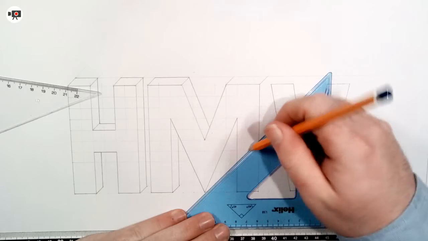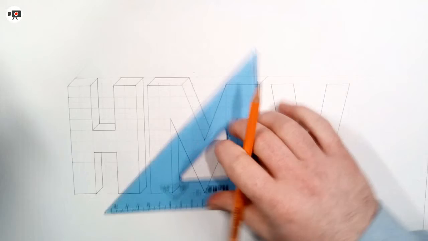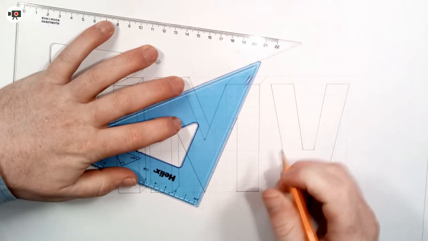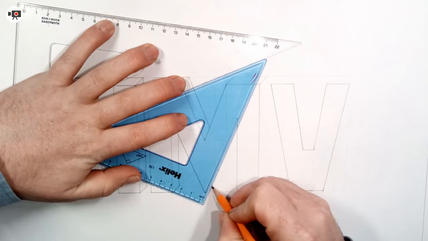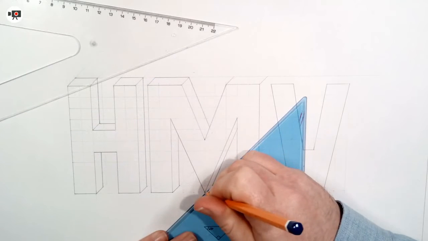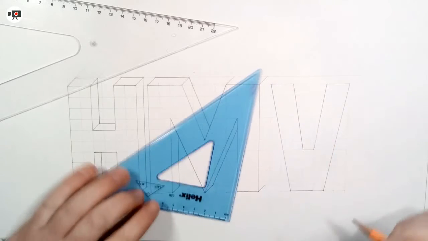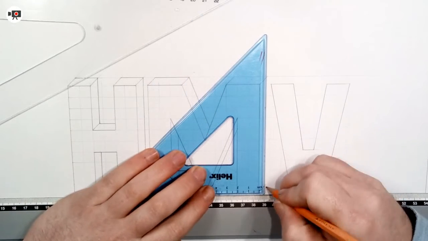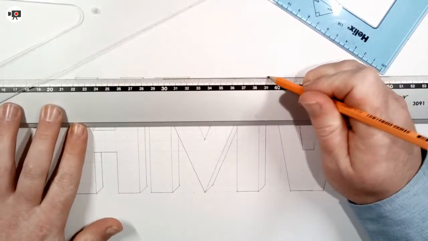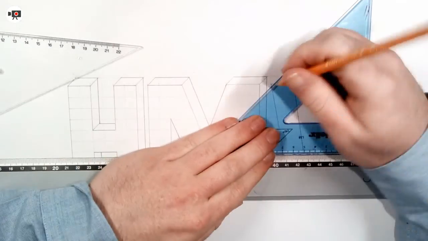We'll have to do the same down here. I'm going to use the sliding set squares method for this one. So line up an edge, slide your set square, and there you go, there's the back edge of that inclined part of the M. And then the last part, the back part of the M. And there we go. Now I'll do the V same way as before.